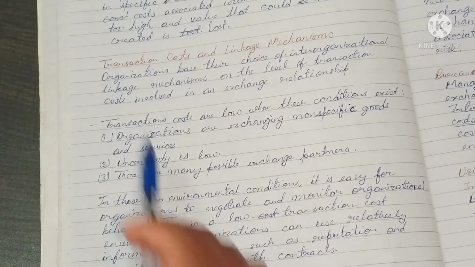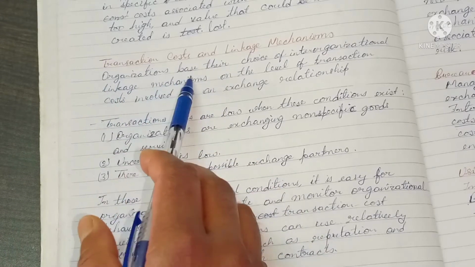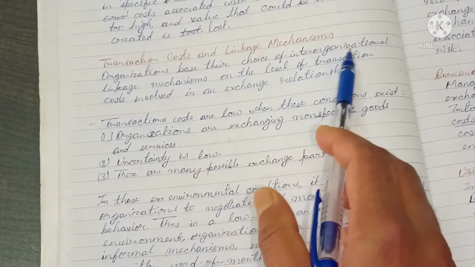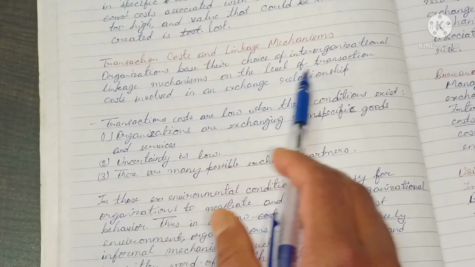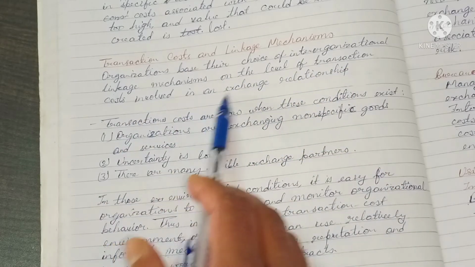Organizations base their choice of inter-organizational linkage mechanism on the level of transaction cost involved in an exchange relationship.